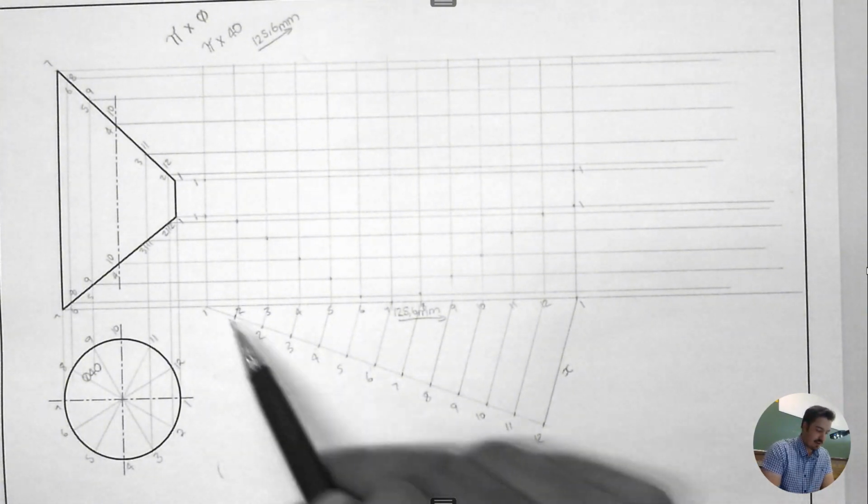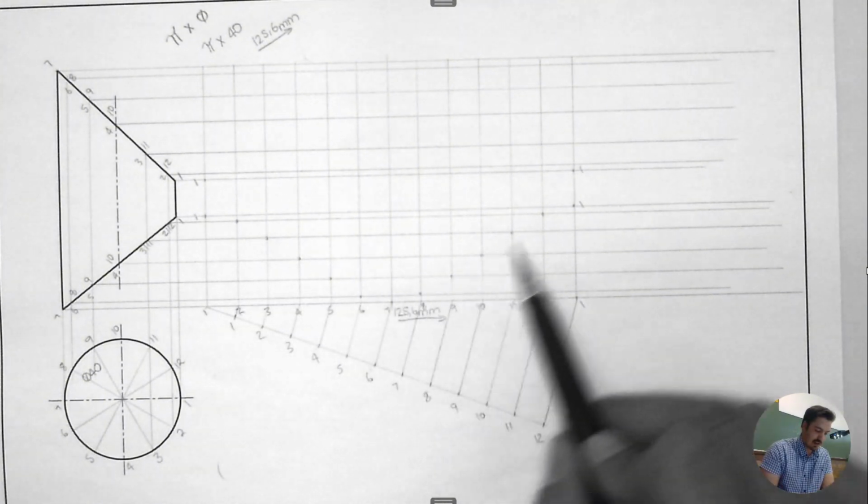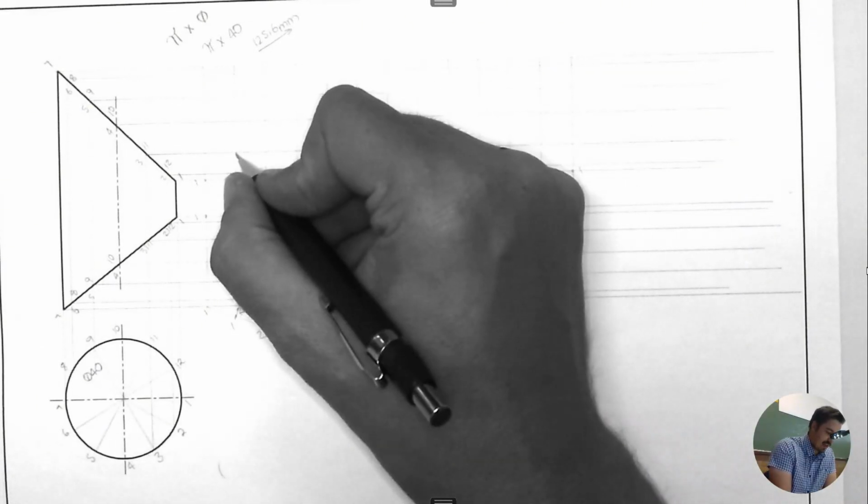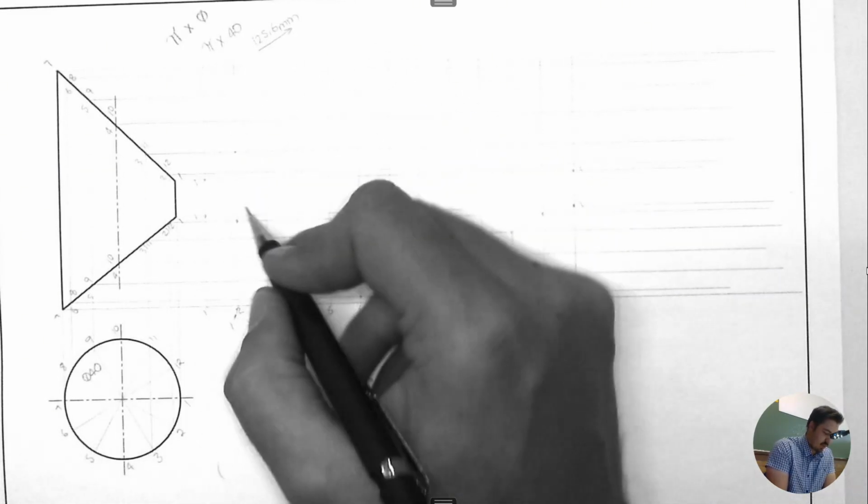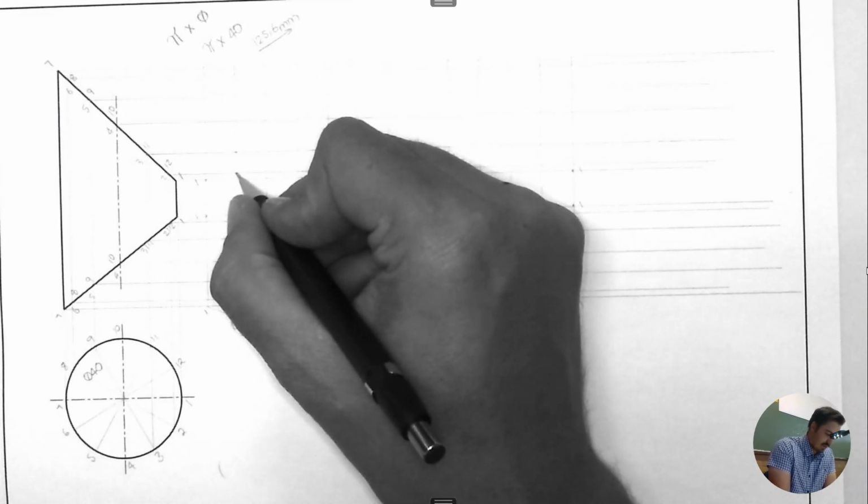I hope you see how this actually starts connecting and what it looks like. At the top, everything happens exactly the same. So 1, here you'll have 2.